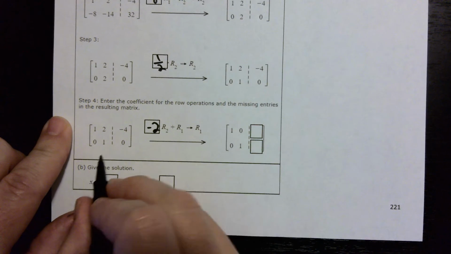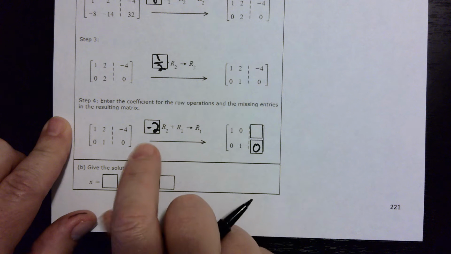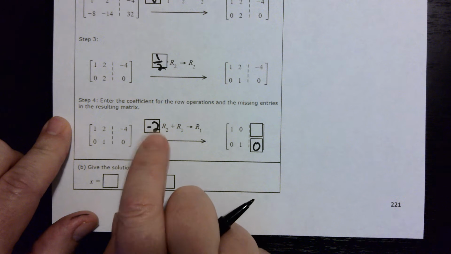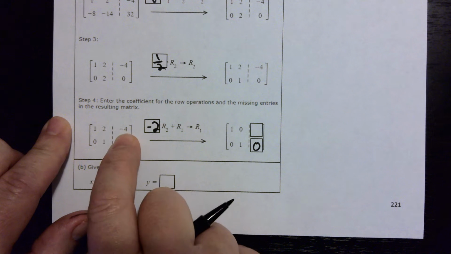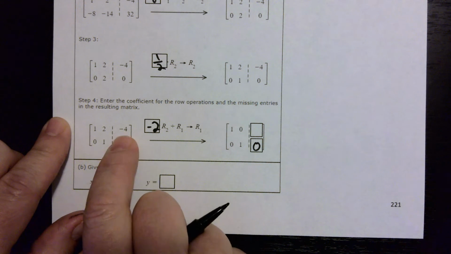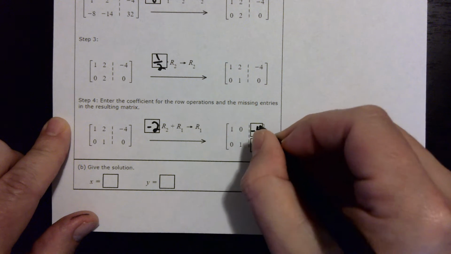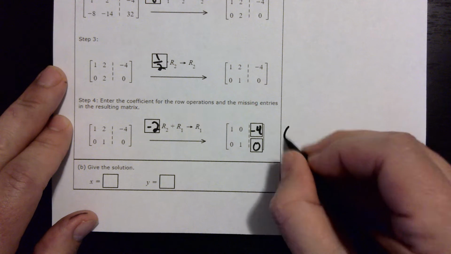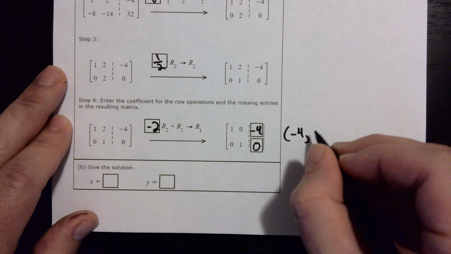Okay, so for the bottom one, I know this one is 0, and when I multiply -2 times this and I add it to this, well, -2 times 0 is still 0, so 0 plus -4 is still -4. So our solution for this is -4, comma 0.